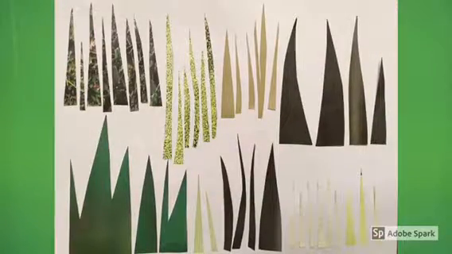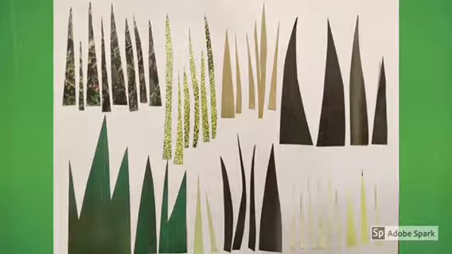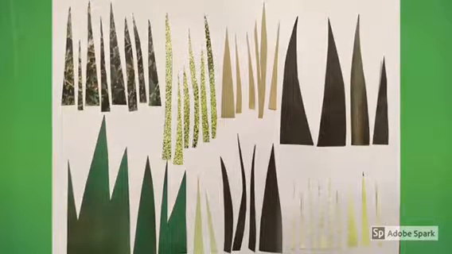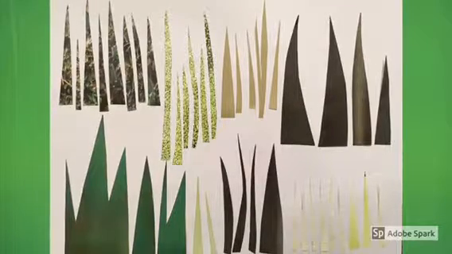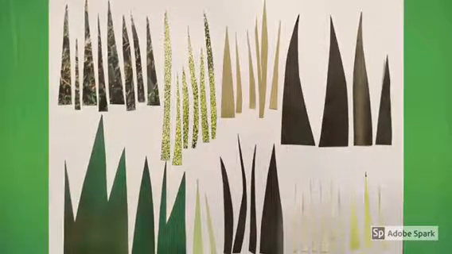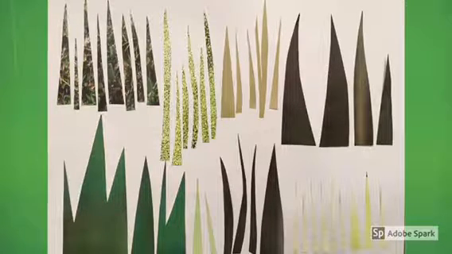When we talked about value, we learned the importance of using a variety of tones to create that value. As you can see here, I not only have a variety of value, but I also have a variety of printed materials from magazines, and they're all cut in a variety of shapes. Using this combination will help create simulated texture.